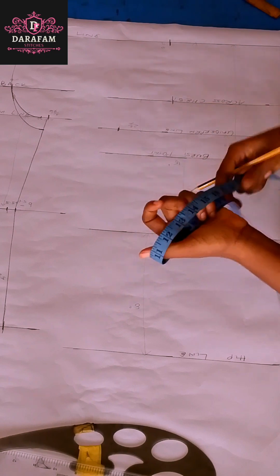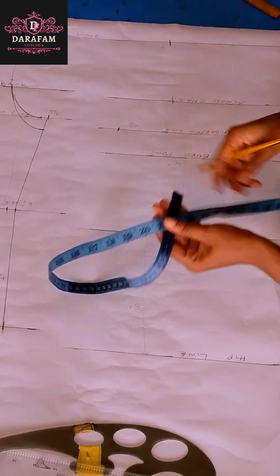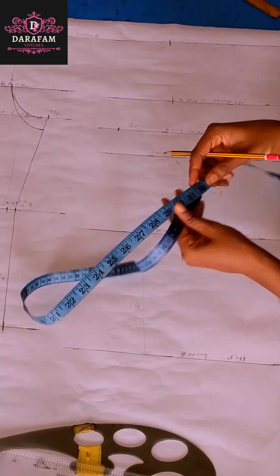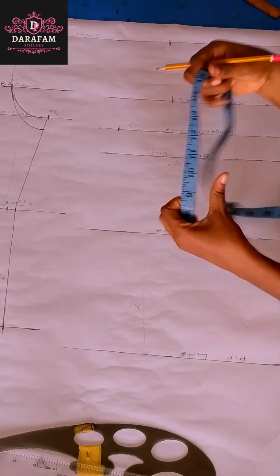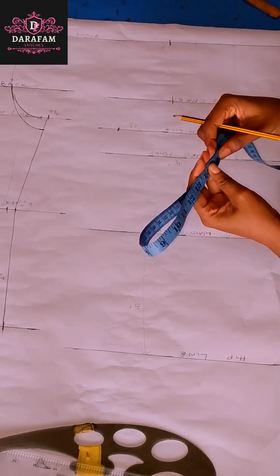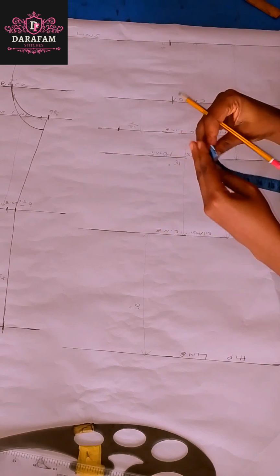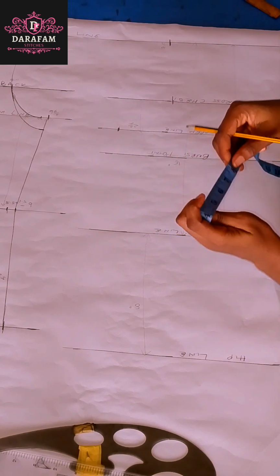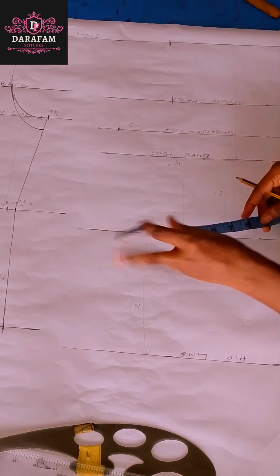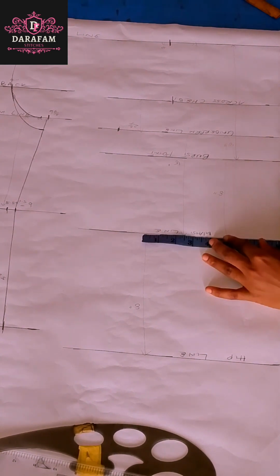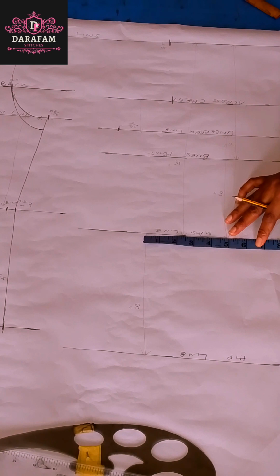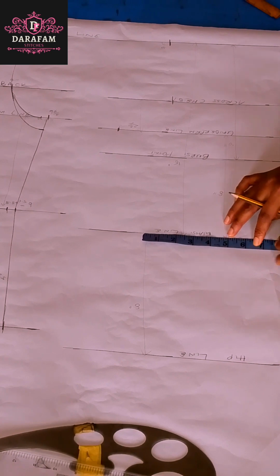So for the waist now, the front waist is 8 inch. The back waist was 7.75 because we deducted 0.25, and now we added it to the front. So the front is 8 inch. Like I said, our front and our back are actually not the same. We assume that the front is bigger than the back.